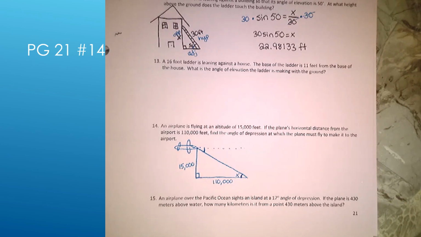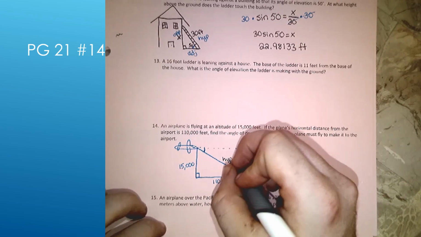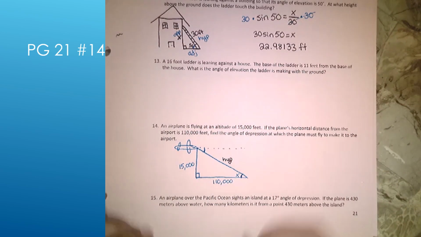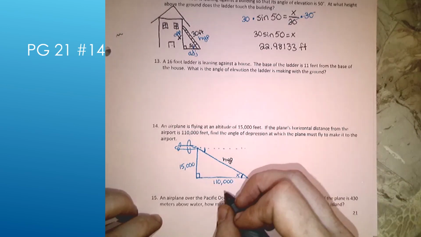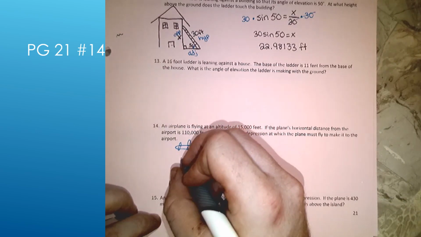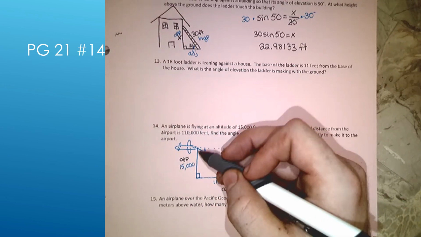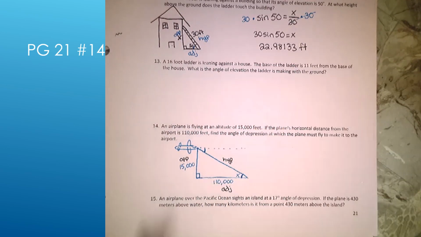So in order to know which inverse function I want to use, I have to first label my hypotenuse, adjacent, and opposite. So hypotenuse is always across from the right angle. So there's my hypotenuse. Adjacent is the side that's also touching the angle that isn't the hypotenuse. So this would be my adjacent. And then the altitude would be the opposite. You notice that the altitude started from the top, made a 90-degree angle. Yeah, see? Bringing vocab into it.